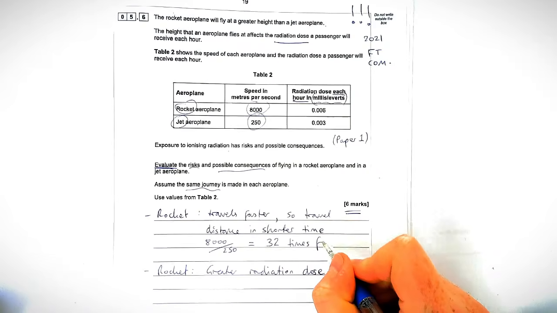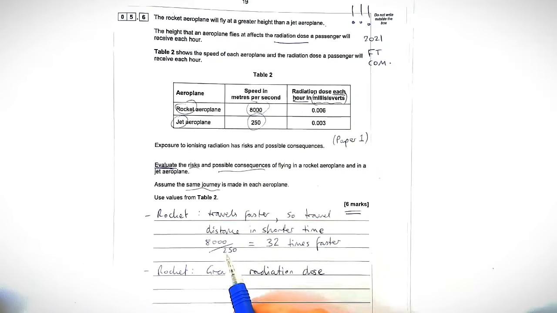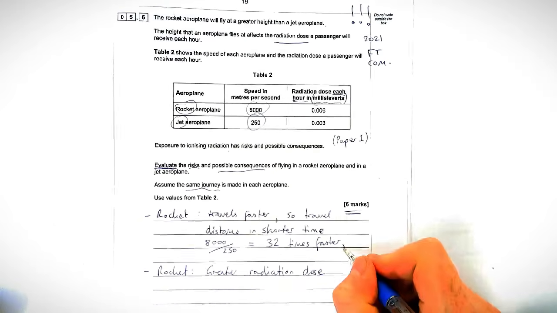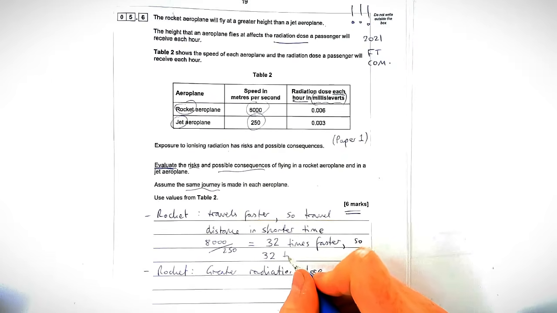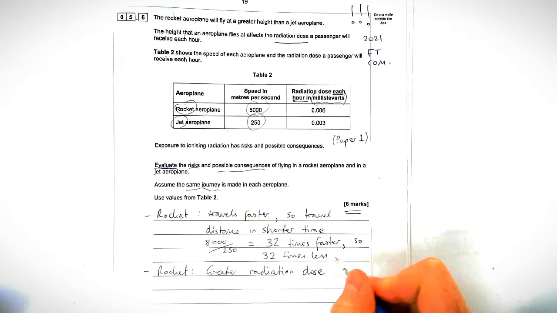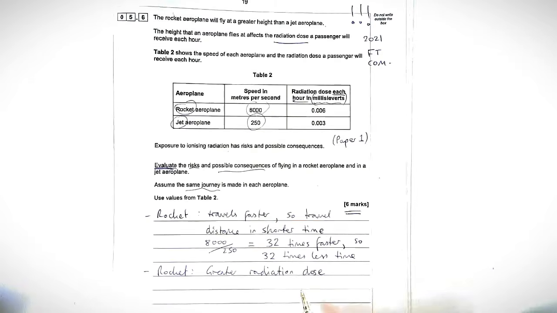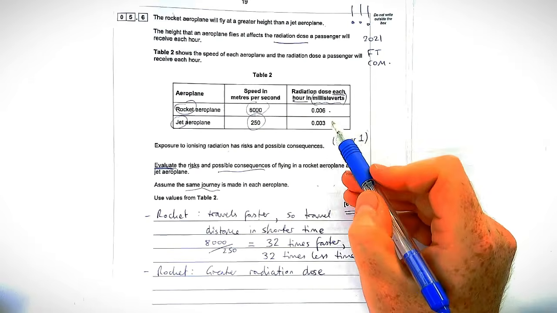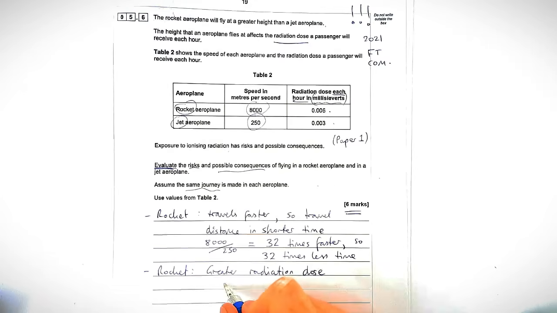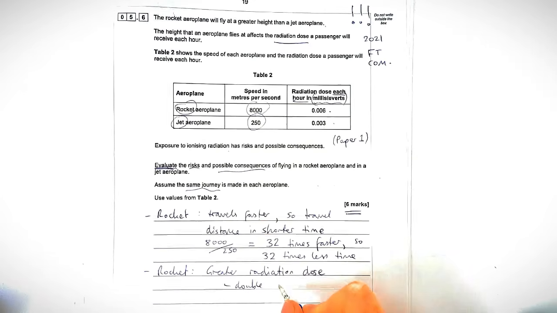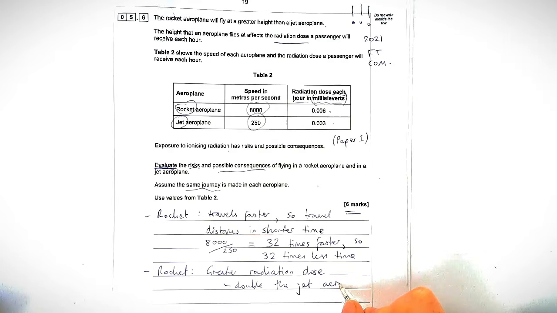Okay. Next thing to talk about, this one's a little bit easier, which is how much more radiation. So greater radiation dose, double the jet airplane. Okay. Now pulling both those factors together, if you've got 32 times less time in the air, but you double the jet airplane dose, overall you're going to have basically 16 times less dose than the jet airplane.